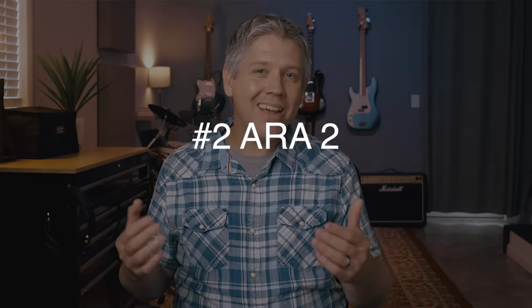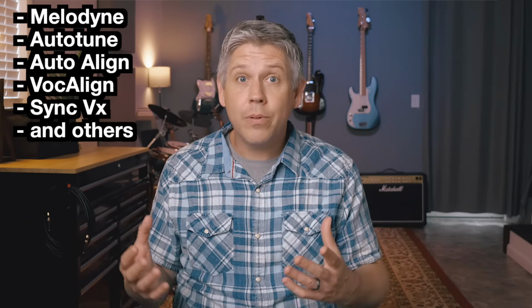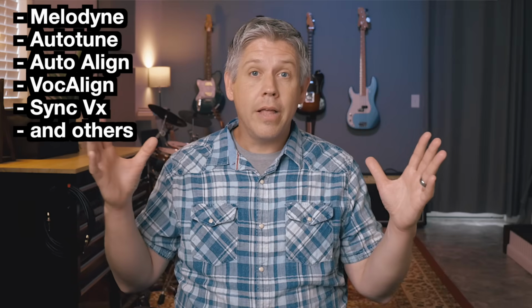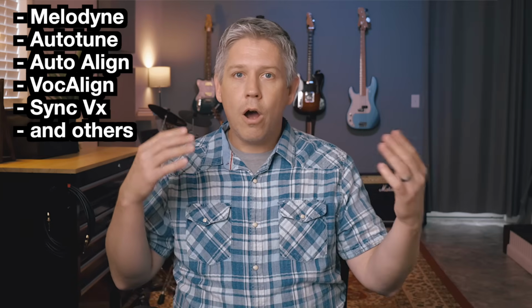All right, so the second most requested feature was ARA2 integration. What this does is essentially allow a plugin to talk to your DAW back and forth at the audio track level, not as an actual plugin like a delay or reverb on your inserts. This is great for tuning plugins like Melodyne, and for auto align plugins where you're automatically aligning the phase of your drums or auto aligning your harmonies with your main vocal track, all those kinds of things.